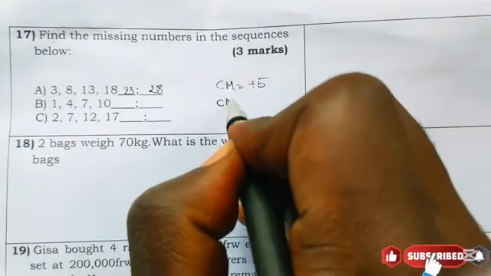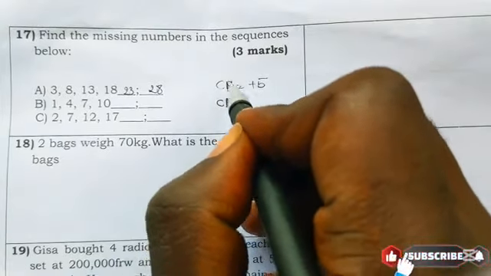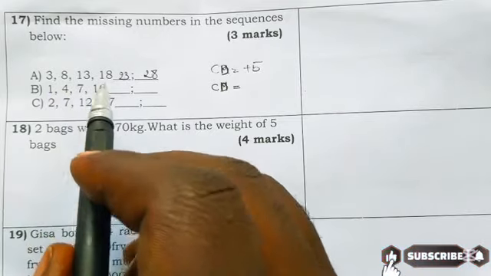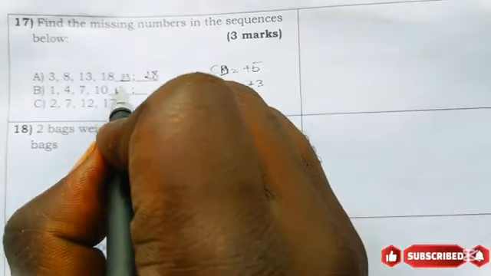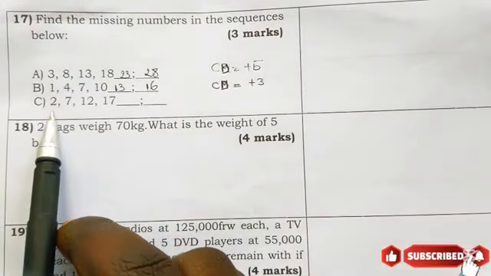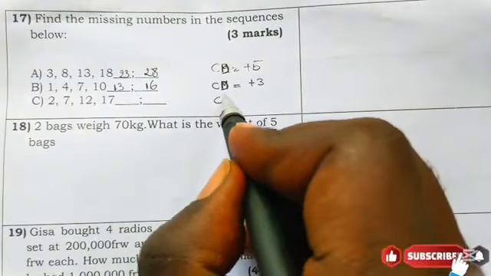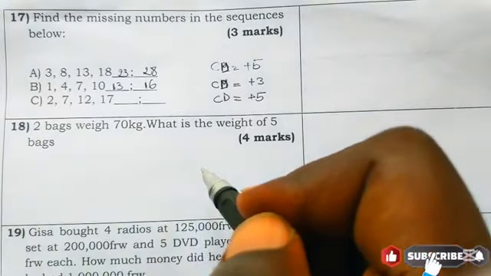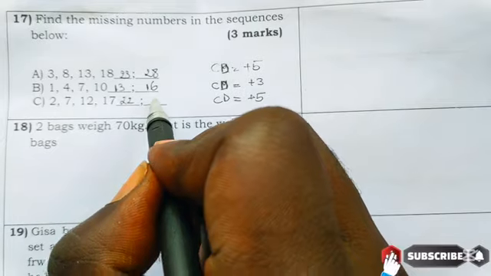And of course, we have to find the common difference. Now here we have 1, 4, 7, and this is plus 3, right? So 10 plus 3, we get 13, and 13 plus 3, we get 16. Now from here we have 2, 7, 12, and 15. The common difference will be plus 5, plus 5, plus 5. Right, so here we get 17 plus 5 equals 22, and here we get 27.